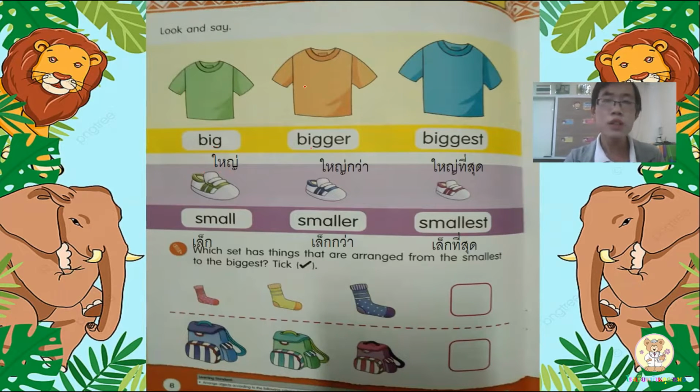So this time they want you to understand comparison. They want you to understand how to compare. You can see that the orange one is bigger than the green one. That's why they add er behind the adjective, bigger. We call this the comparative. And you can see that the blue t-shirt is the biggest. You can see that it ends with est, which means this is the biggest. We call this the superlative.